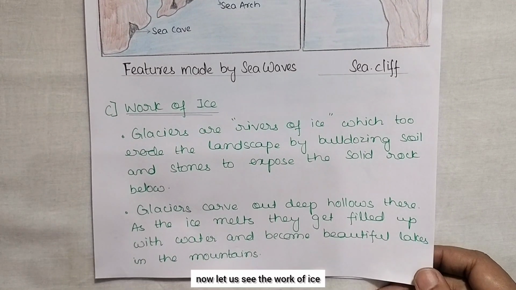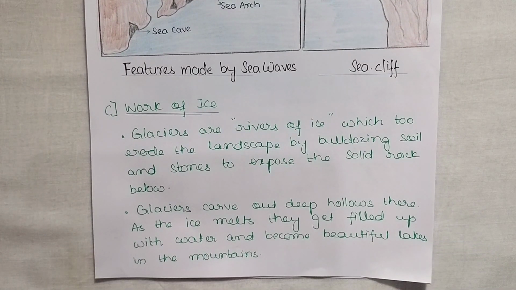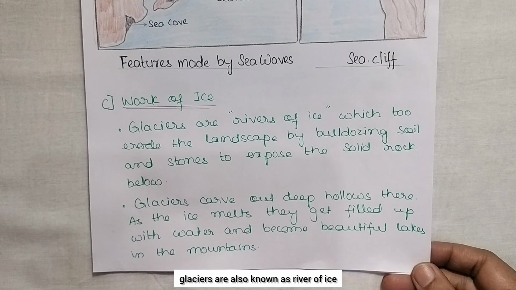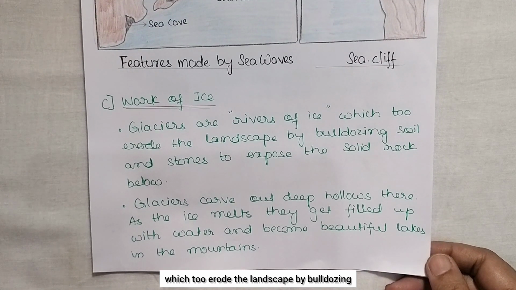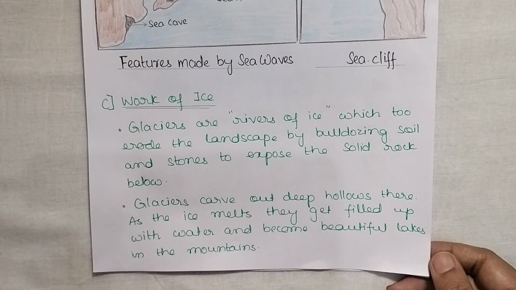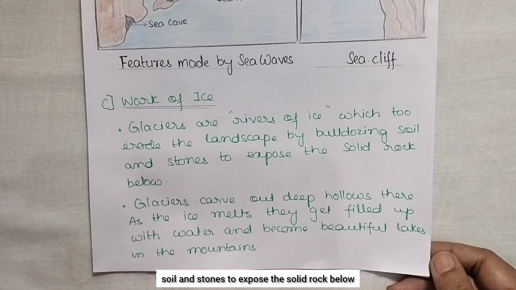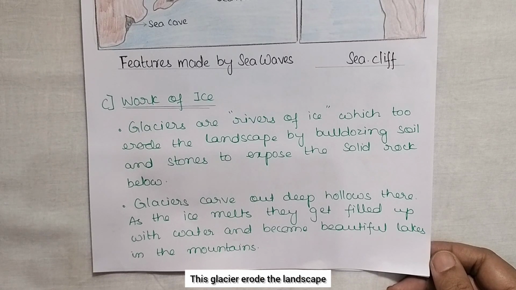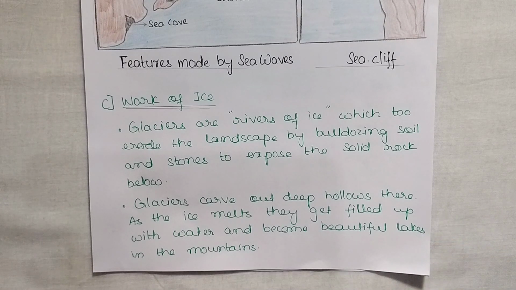Now let us see the work of ice. Glaciers are rivers of ice. Glaciers are also known as rivers of ice, which too erode the landscape by bulldozing soil and stones to expose the solid rock below. What happened? The glacier erodes the landscape and carries away the soil and stone to expose the solid rock below.